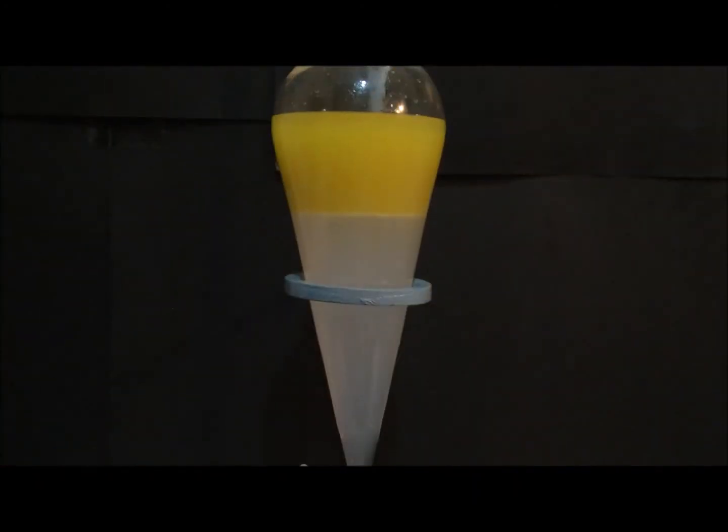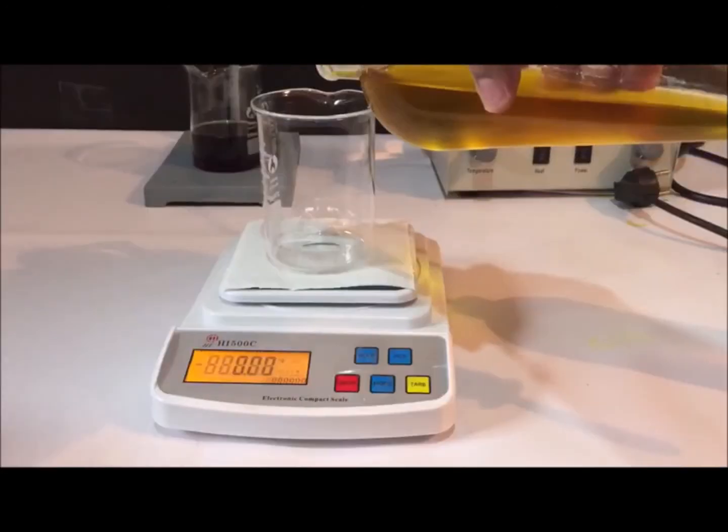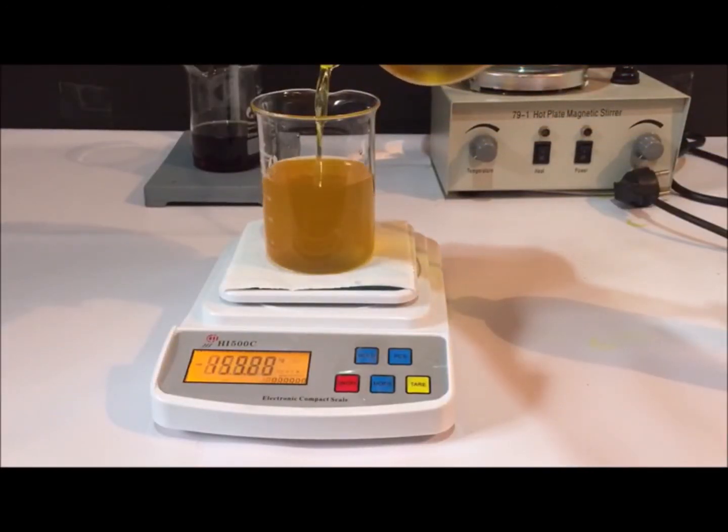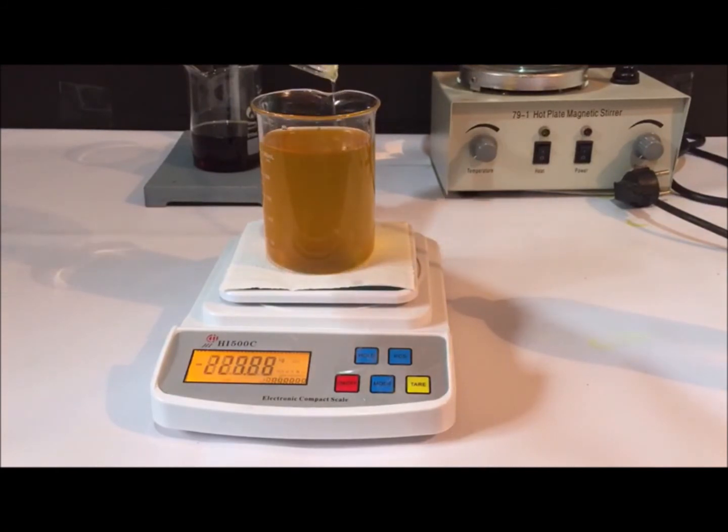Biodiesel is washed a few more times until the extracted water layer is clear. Washing is done to rid the biodiesel of unreacted methanol, monoglycerides, and most importantly soap. The sample is then weighed into a beaker.